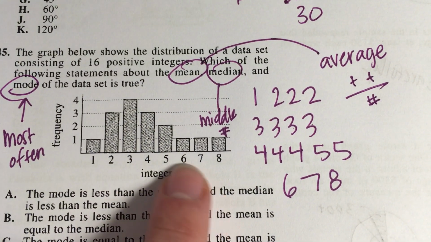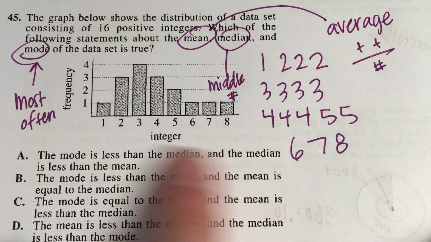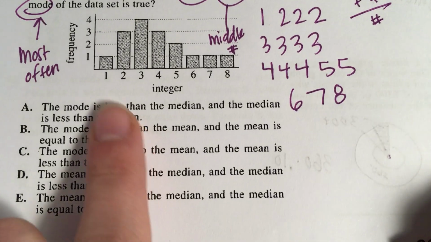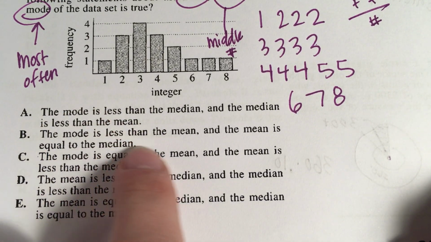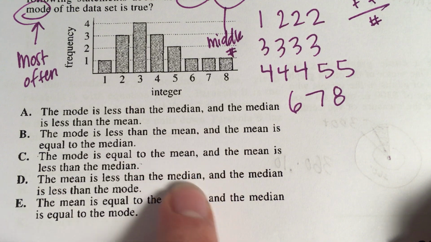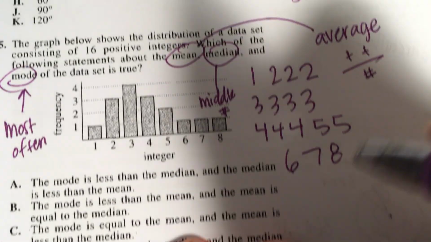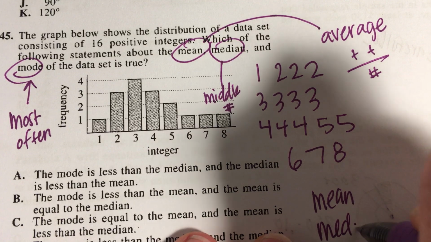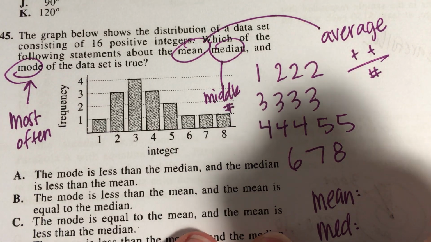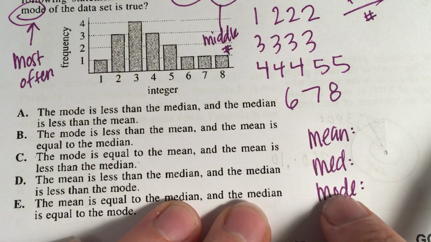Right, so it says the mode is less than the median and the median is less than the mean. I see all the answers are written in this way where it's talking about the mode is less than the mean or the median, and so I need to know basically which one's the biggest, which one's the smallest, and what the numbers are. So I need to calculate the mean, the median, and the mode so that I can figure out what that is.